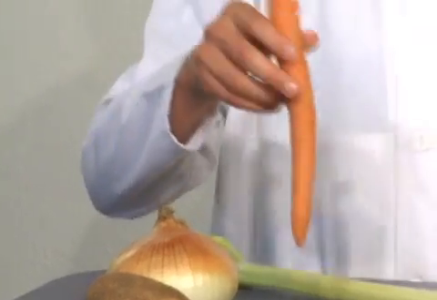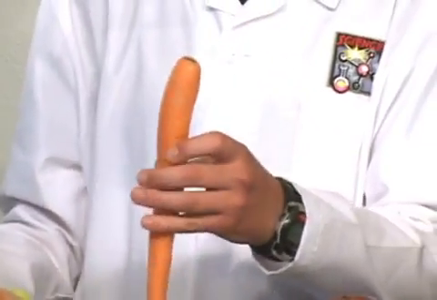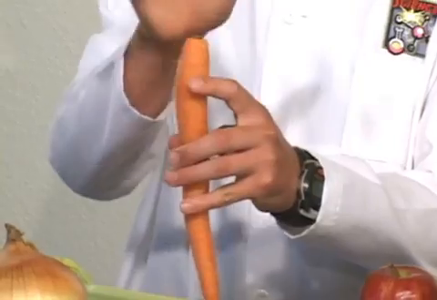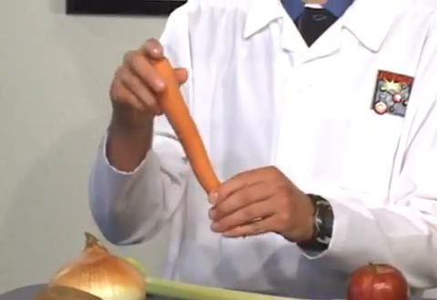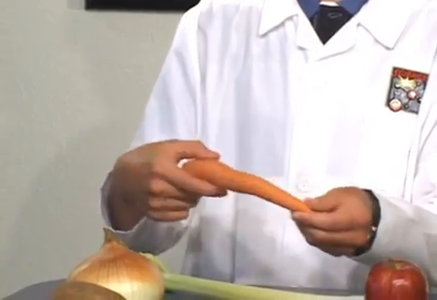Now let's look at some roots. What we've learned about as roots so far look like stringy things, but roots can look very different. Like this carrot was in the ground, and the leaves came out of the top. Now it's been pulled out of the ground and the leaves have been broken off, and we can eat it.